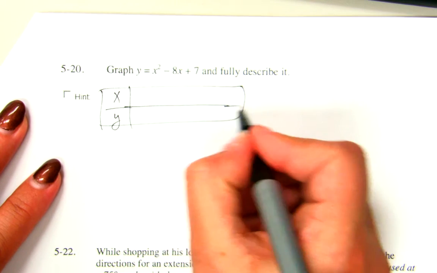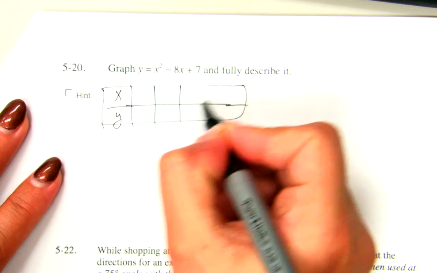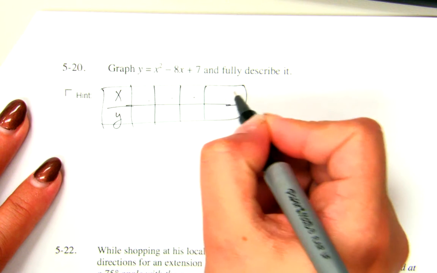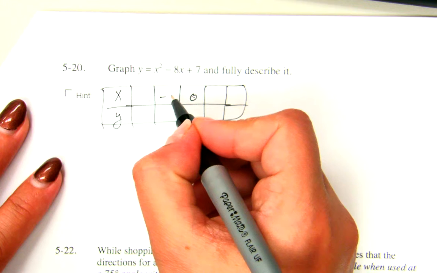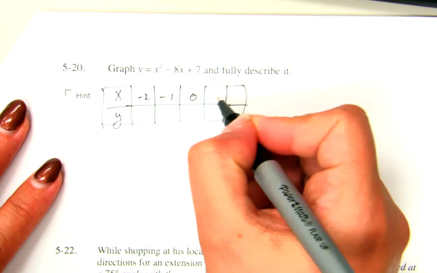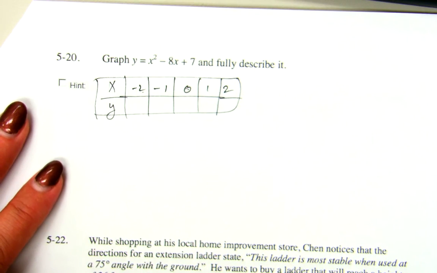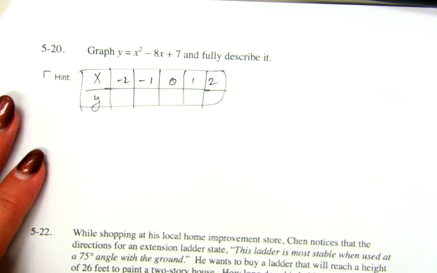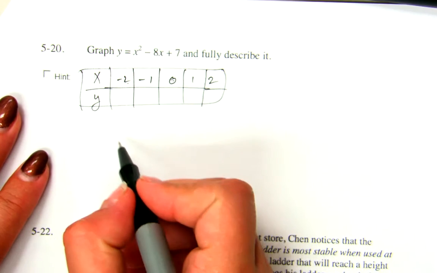Pick some values, whatever you want to pick. You can pick 1, 2, 3, 4. You need about 5 of them. 0, let's go negative 1, negative 2, 1, and 2. So plug in negative 1, negative 2, 0, 1, and 2 into it, and graph it.